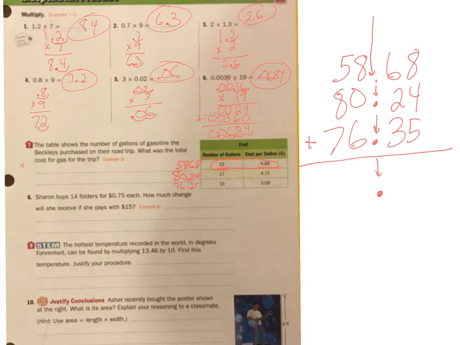Now you just add. 8 plus 4 is 12. 12 plus 5 is 17. 7 there, carry my 1. 1 plus 6 is 7. Plus 2 more is 9. Plus 3 more is, let's see, that'd be 12. 2, carry the 1. 1 plus 8 is 9. And 9 plus 6 is 15. Carry the 1. 1 plus 5 is 6. 6 plus 8 is 14. And 14 plus 7 is 21. So the total cost of the trip is $215.27.